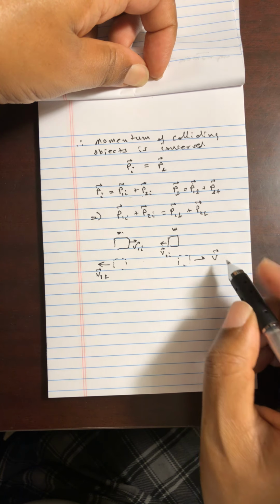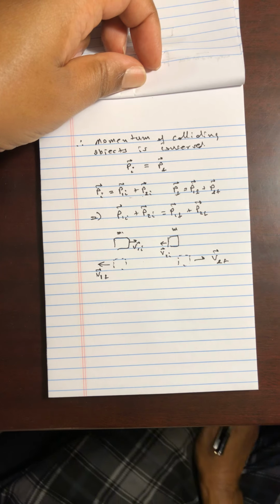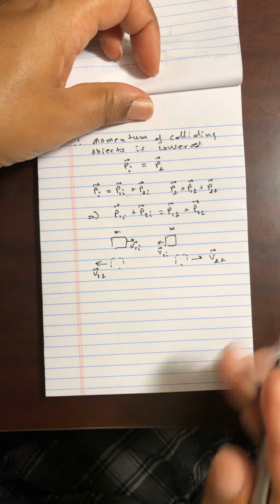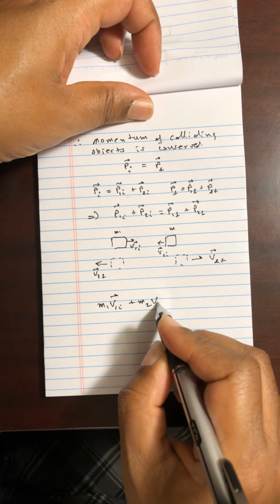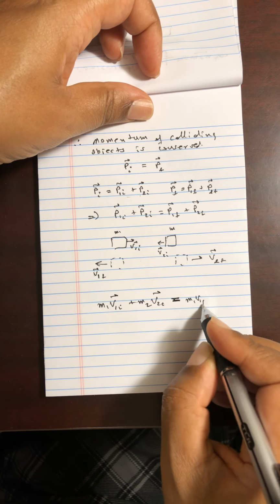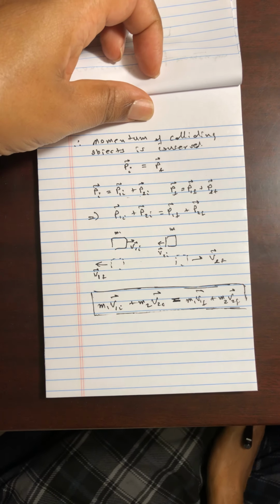Using momentum equals mass times velocity, the equation turns into m1 v1i plus m2 v2i equals m1 v1f plus m2 v2f. This is the momentum equation for colliding objects.